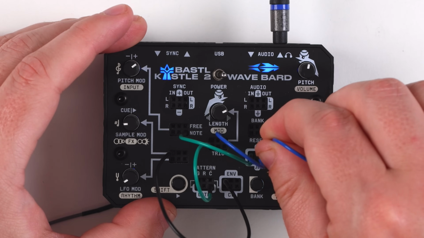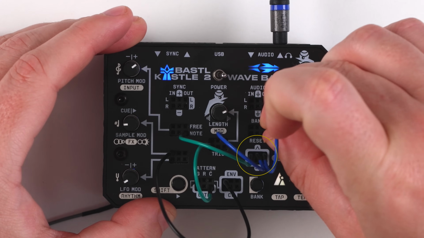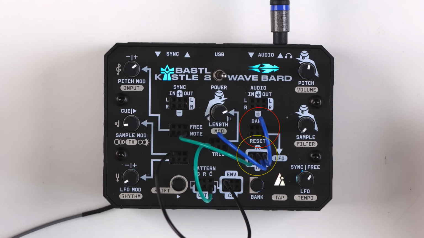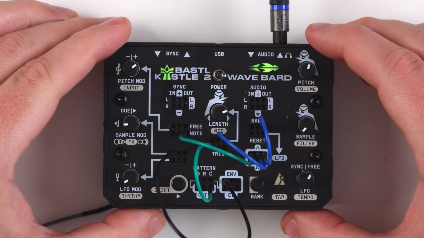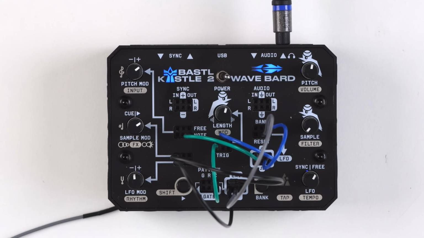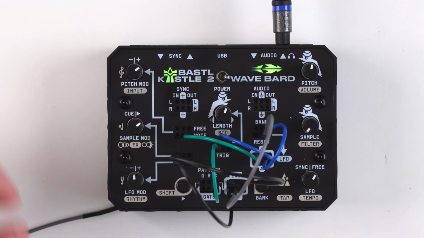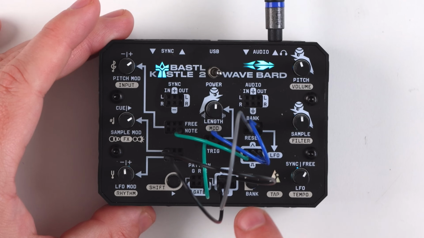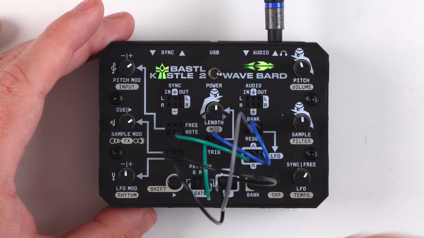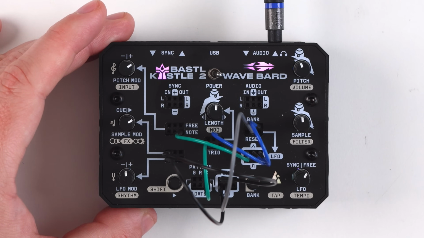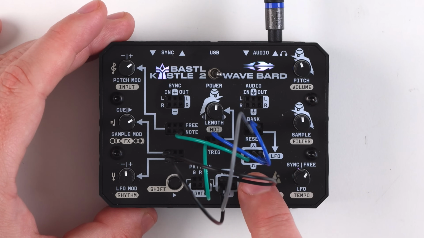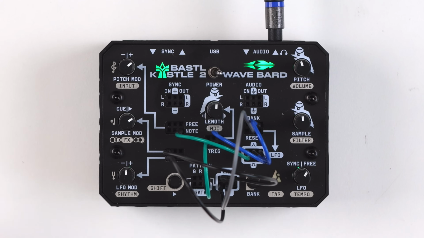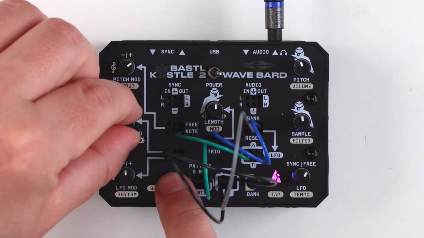And why not use the LFO here to change the bank as well? And suddenly it starts to get really wonky. By pressing bank here, we get a very different sound because the starting bank is different. Okay, this is kind of cool.